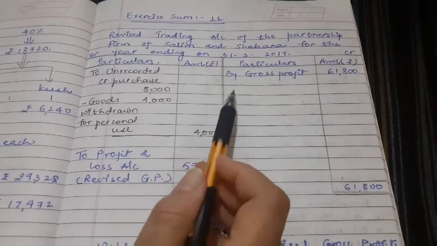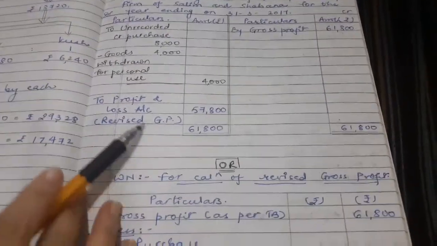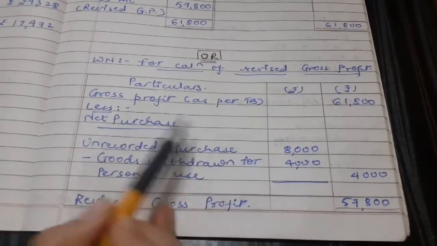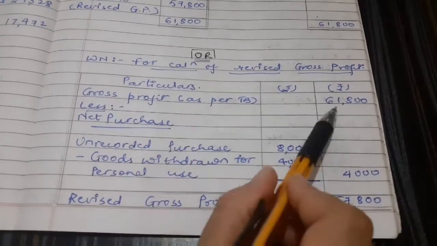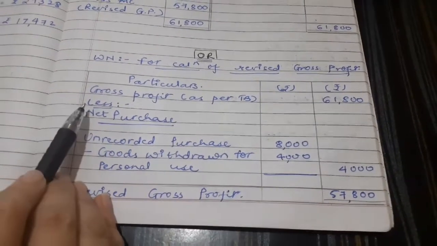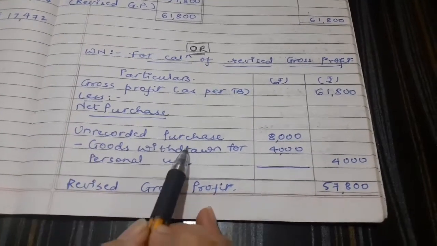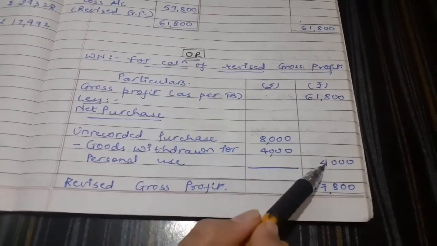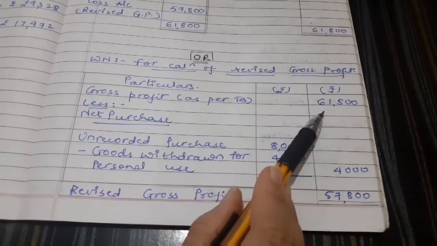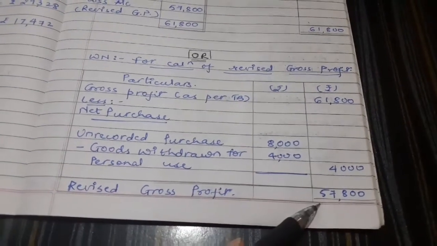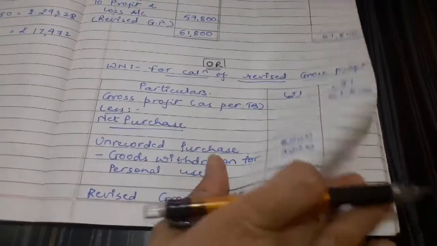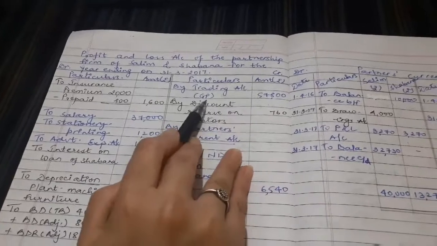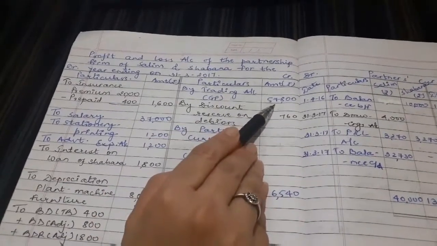Now we can also make an alternative calculation to find the revised gross profit. So this is the tabular presentation. First record gross profit as per trial balance 61,800. From that minus net purchase. For that, first of all record unrecorded purchase 8,000. From that minus goods withdrawn for personal use 4,000. So the net amount comes to 4,000. Deduct it from 61,800. So we get 57,800, that is the revised gross profit. Record it on the profit and loss account, credit side, by trading account (gross profit) 57,800.